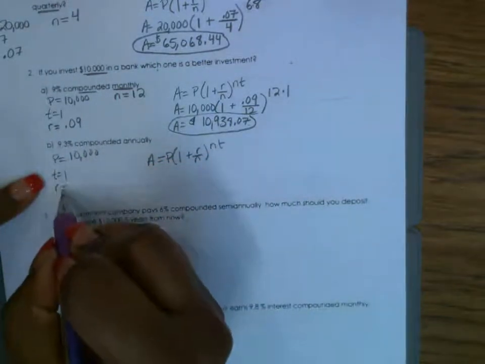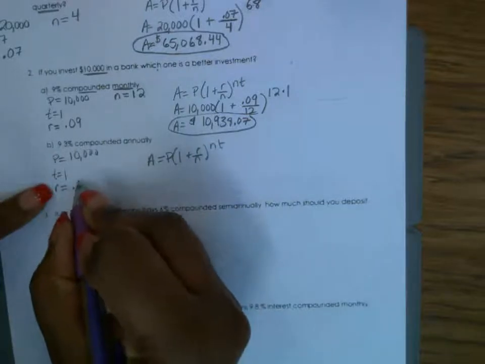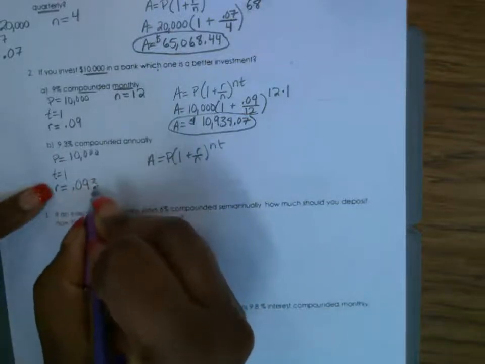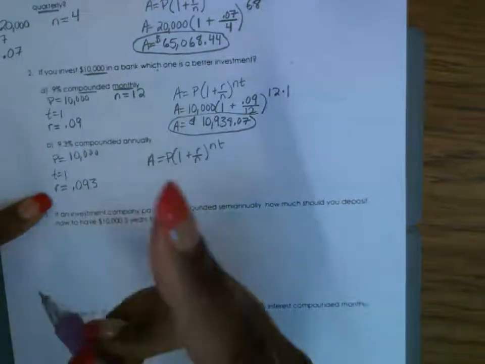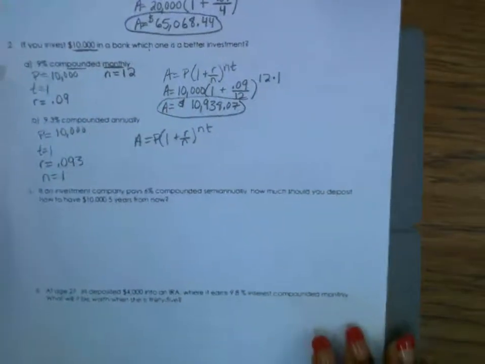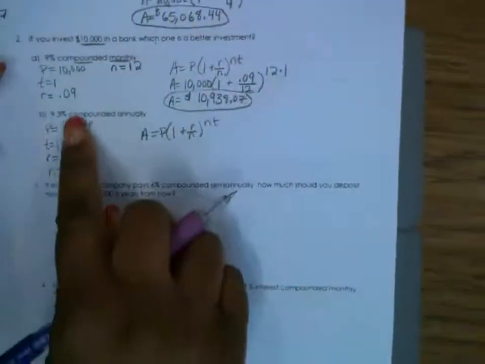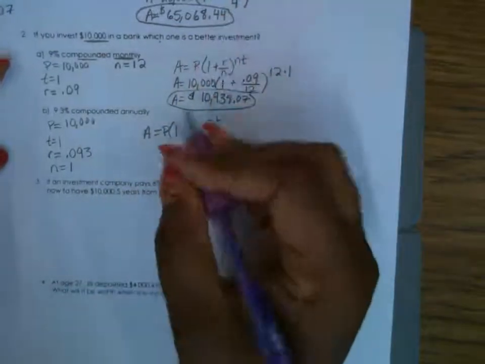So we got R is 9.3%. So this is going to be 0.093. And it's compounded annually. So that means it's only N is equal to 1. Okay, N is equal to 1. All right, so let's substitute these values in to see which one is going to give me more money.